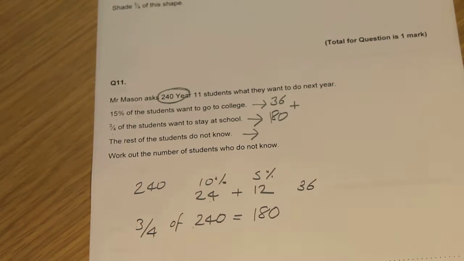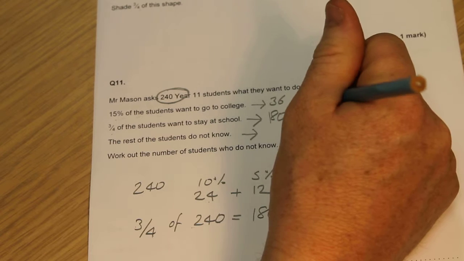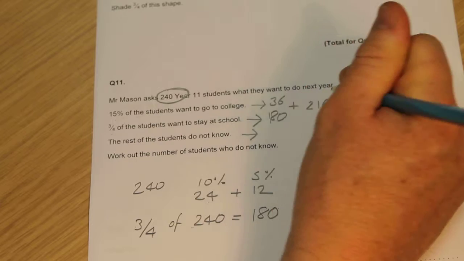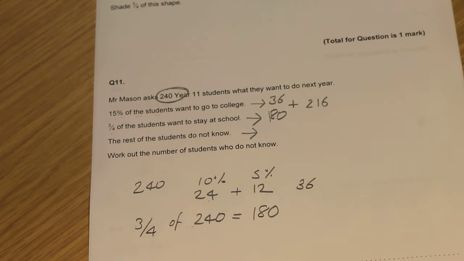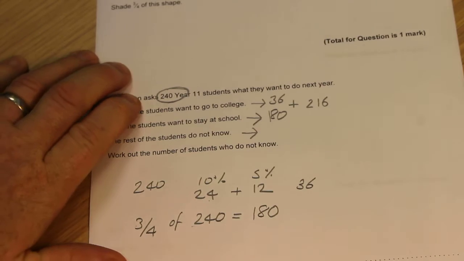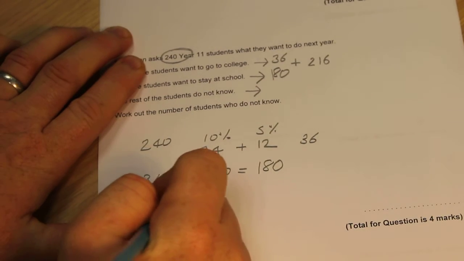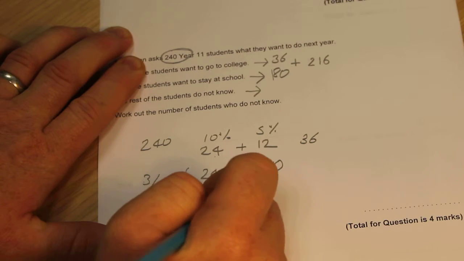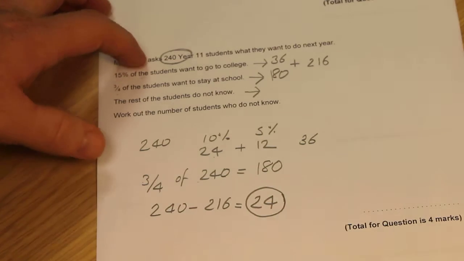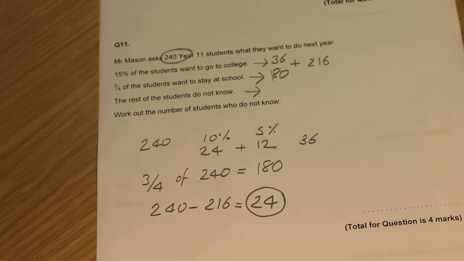Adding my 36 and 180 together means I get everyone who's been accounted for so far, which is 216 students. There are 240 students altogether, so I do 240 take away 216. So let me just make some space. 240 take away 216 leaves me with 24 students, and that's the number of people who are left behind.